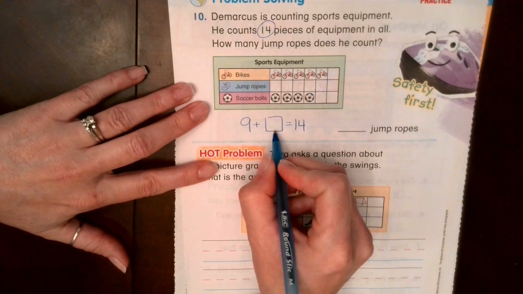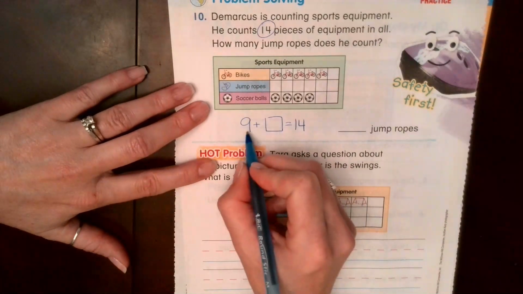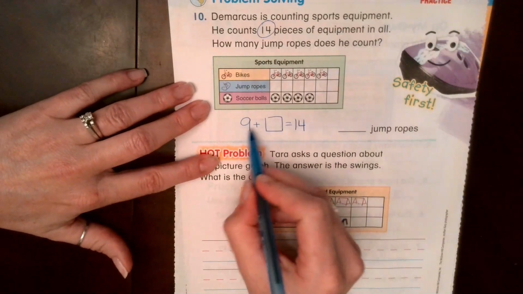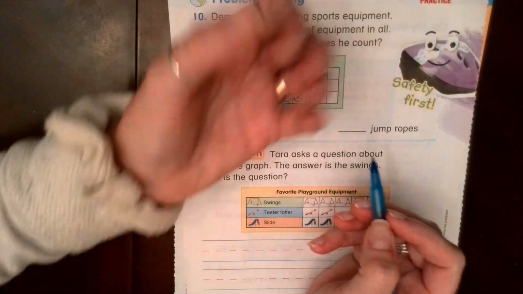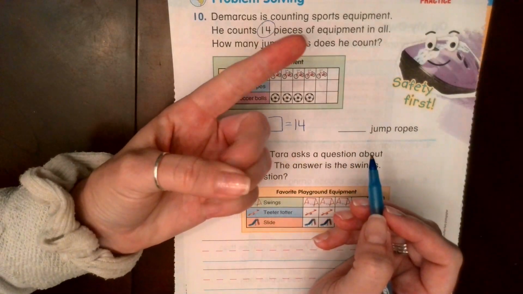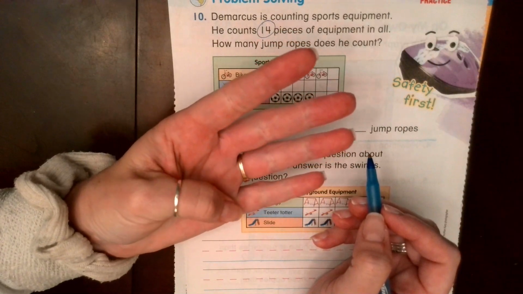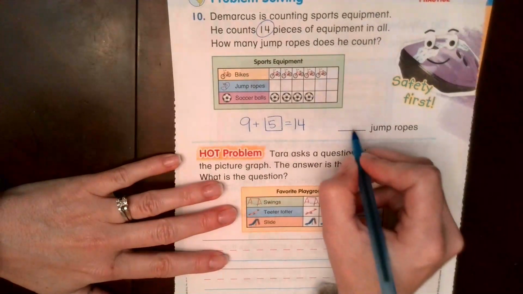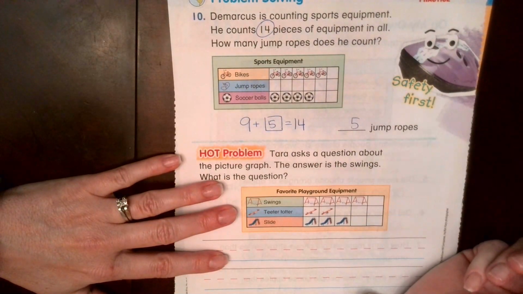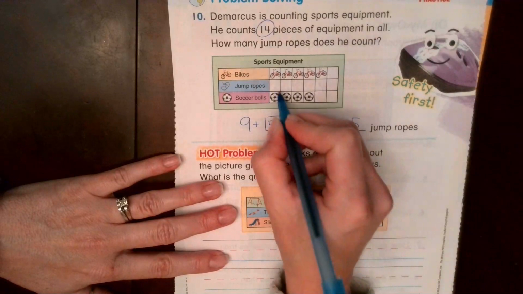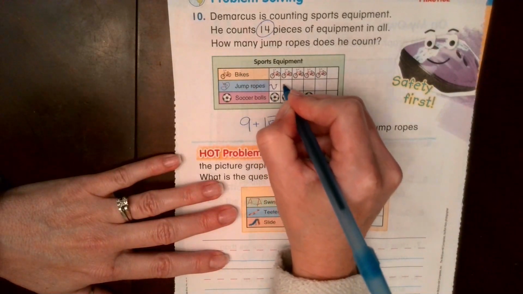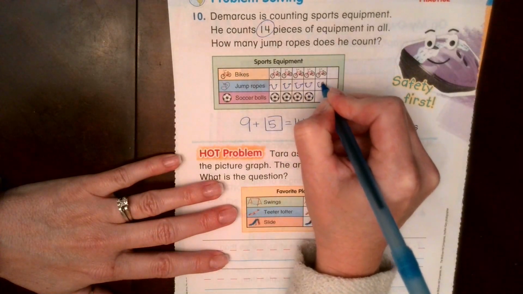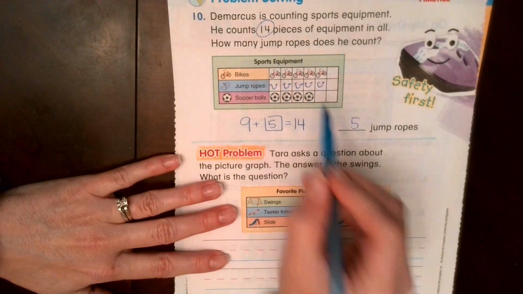So do you remember how we find missing numbers? That's right, we pull down the small number, count up to the big number. So I'm going to try and do this under the screen. Pull down the 9, count to 14. 9, 10, 11, 12, 13, 14. 5, that's right. So he had 5 jump ropes. And I know some of my little artists may want to draw 5 little jump ropes in there. Almost looks like happy faces, huh?